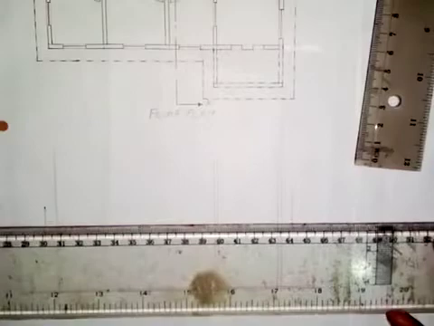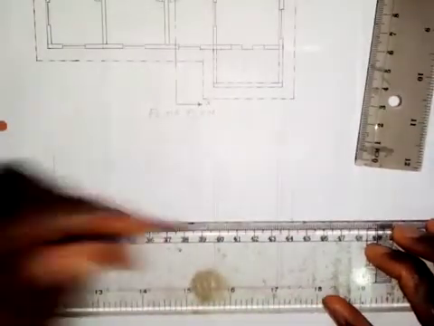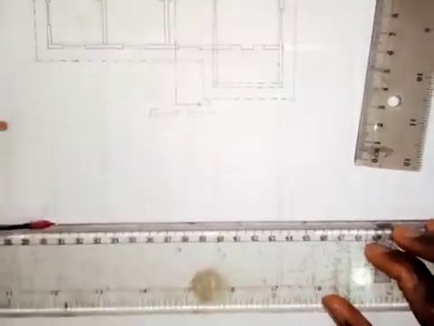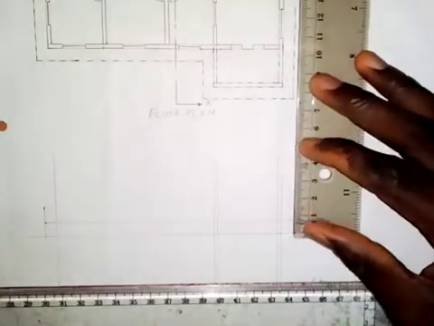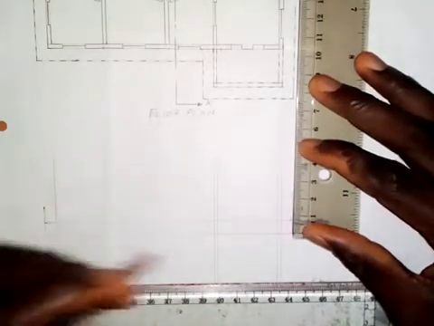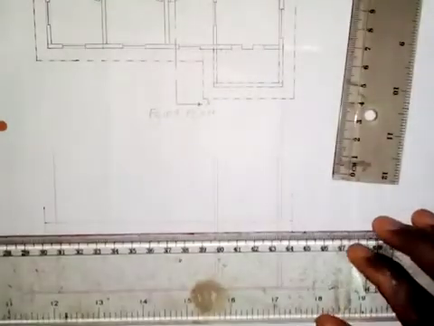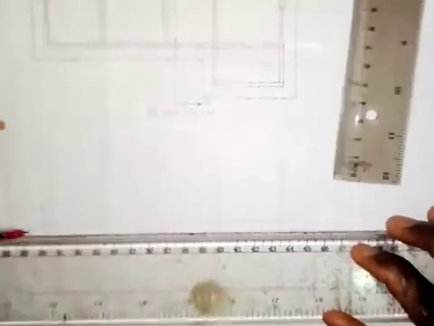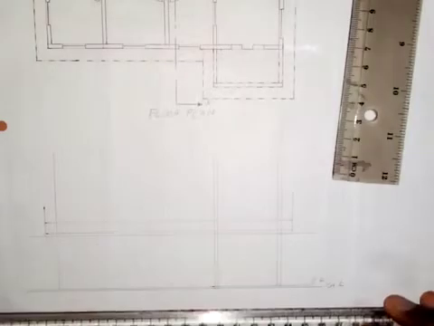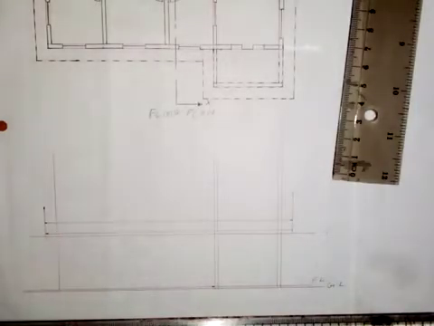So here I will draw a horizontal line. So the 1.5, I can just take it as 2. So I just take 2 millimeters. So 2 millimeters here, and I will draw a horizontal line. All right. So for the roof, we are done with this part.